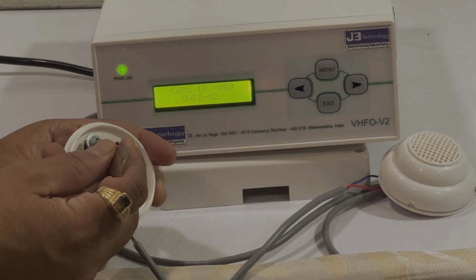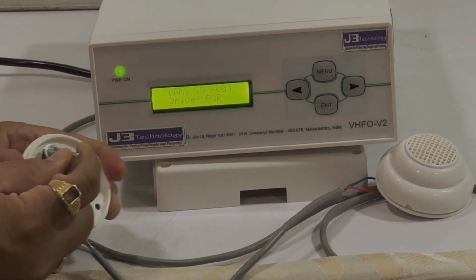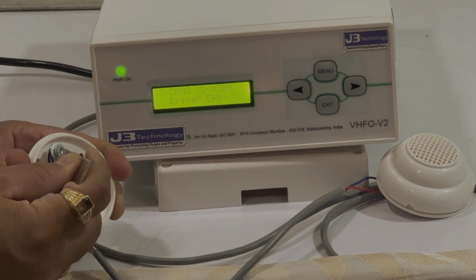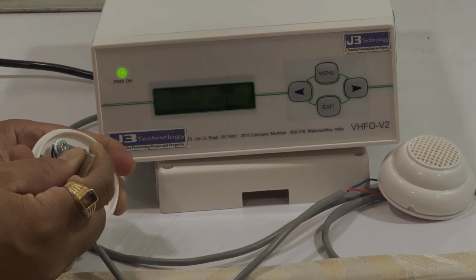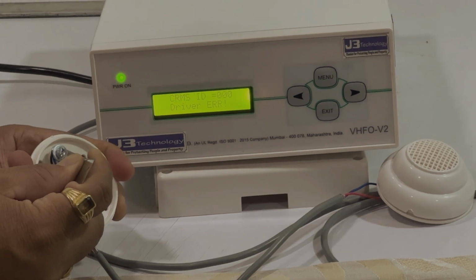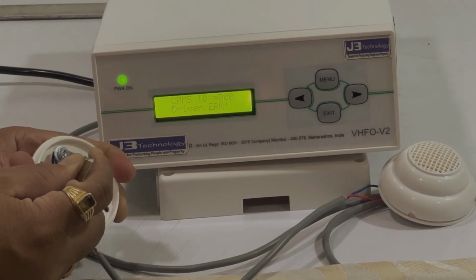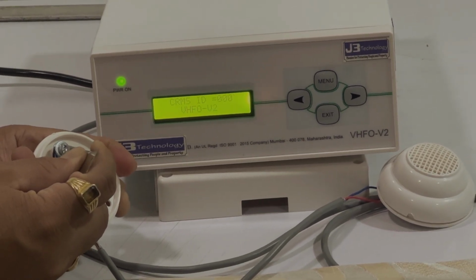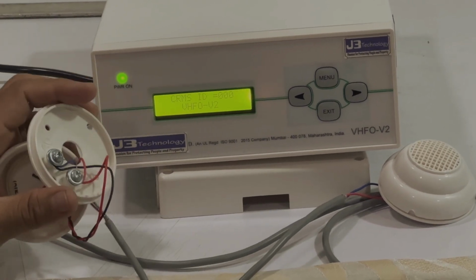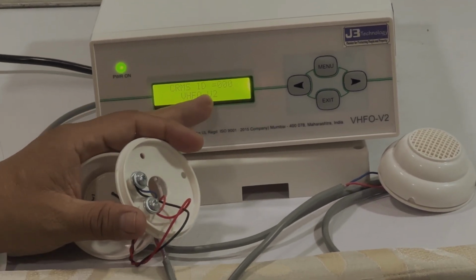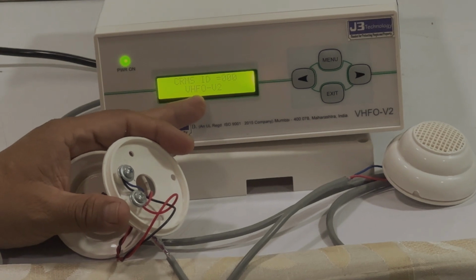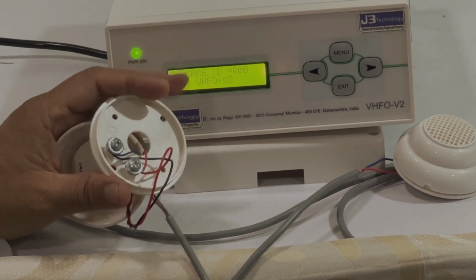So when you get the short, it will again show the driver error. See, in this mode, the panel will not work at all. Not a single transducer will work. You have to clear this fault first, then only the panel will work. Now if it is showing this type of display without blinking, that means the panel is working perfectly.